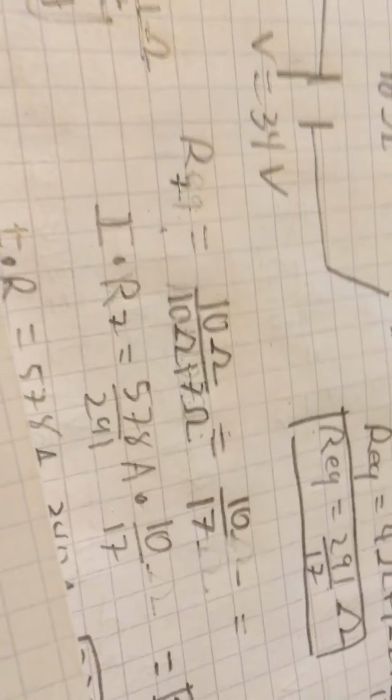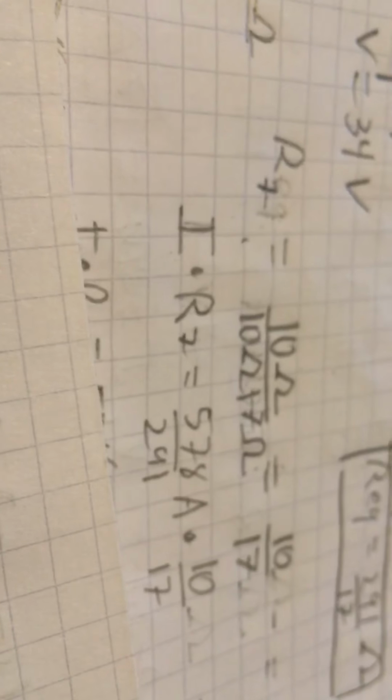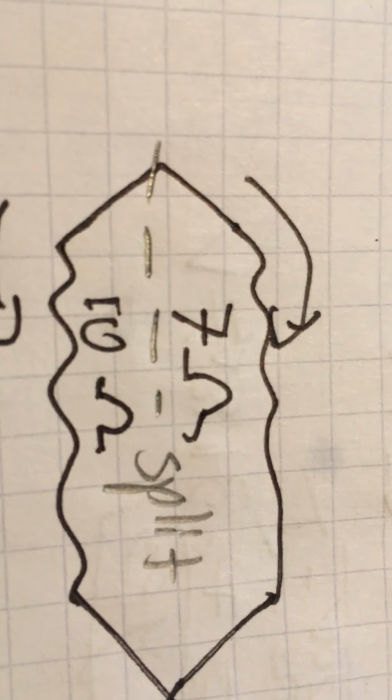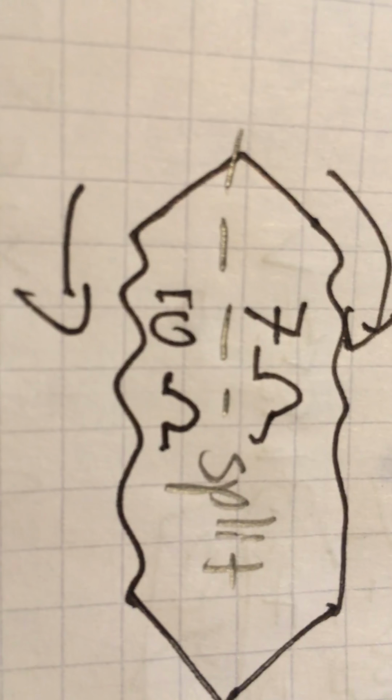You're going to have to add up both resistance values of 7 ohms and 10 ohms to get 17 ohms. But since more current will go through the 7, you're going to have to put the higher resistance, 10, on top of it to get the fraction.